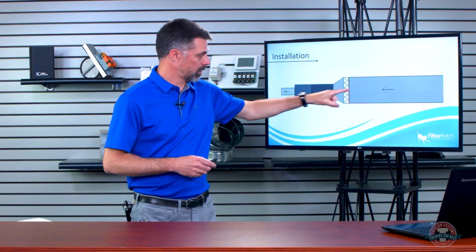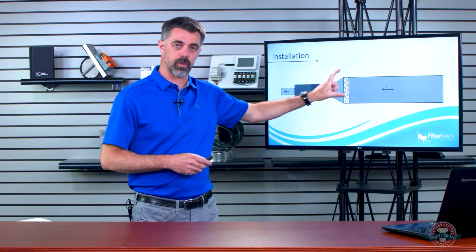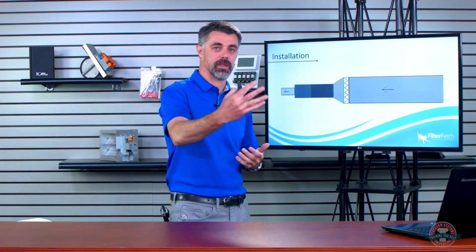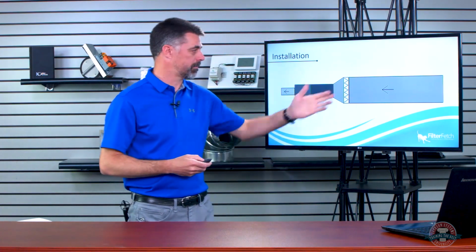The slower the air goes through that filter, by making this bigger, we're going to lower the velocity a little bit. And that air filter is actually going to be able to catch more because the air is going slower through that filter.